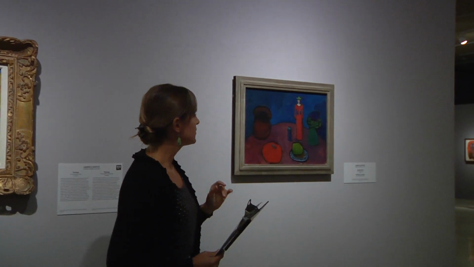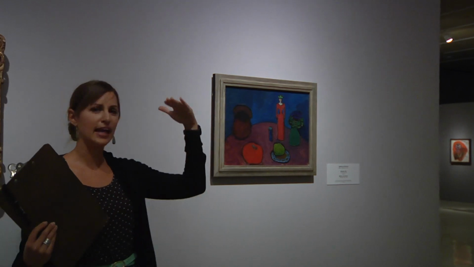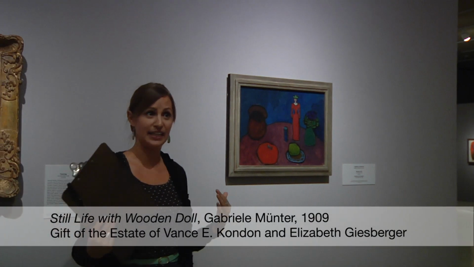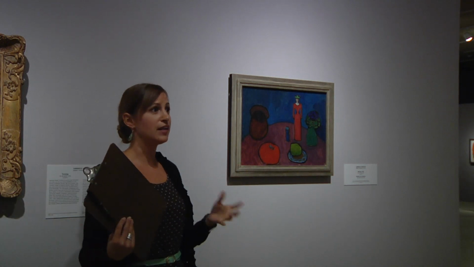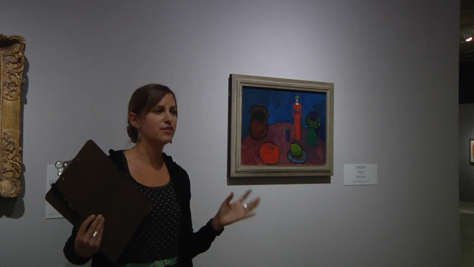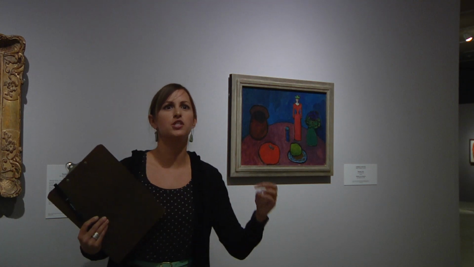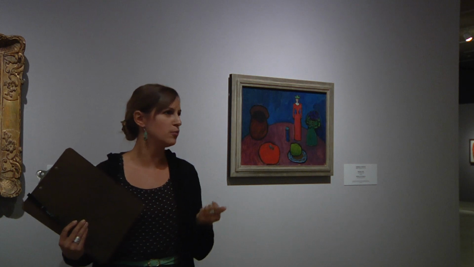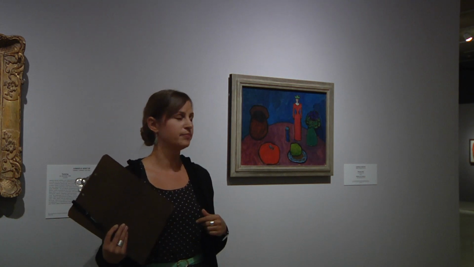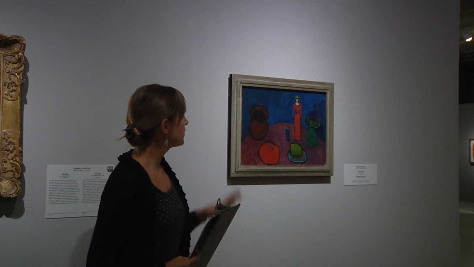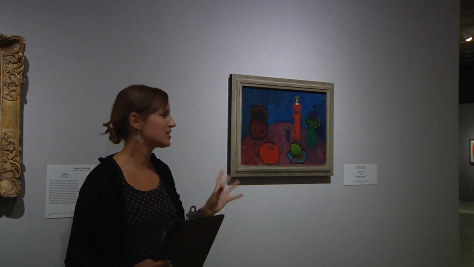Okay. A note about still life: it had risen again to the top of the hierarchy of painting thanks to the modernist artists who started using still life in a different way. Instead of just representational still life, they would use it to show things differently, such as the Cubists and Picasso and some of the other artists that you see in this room. Okay. So the wooden doll is important in this still life. This is not just an average still life.